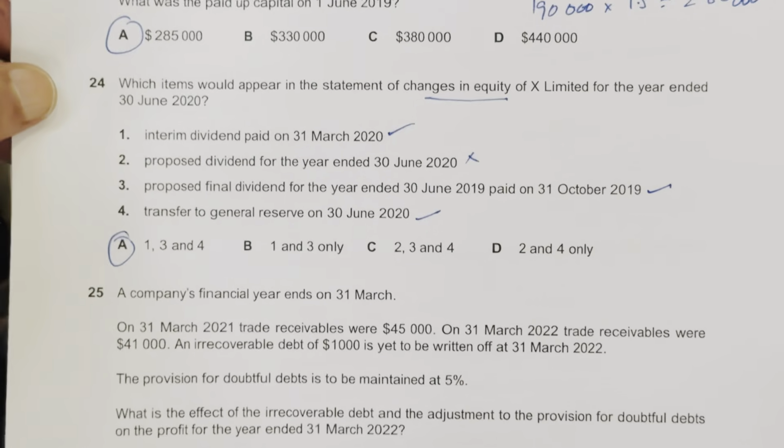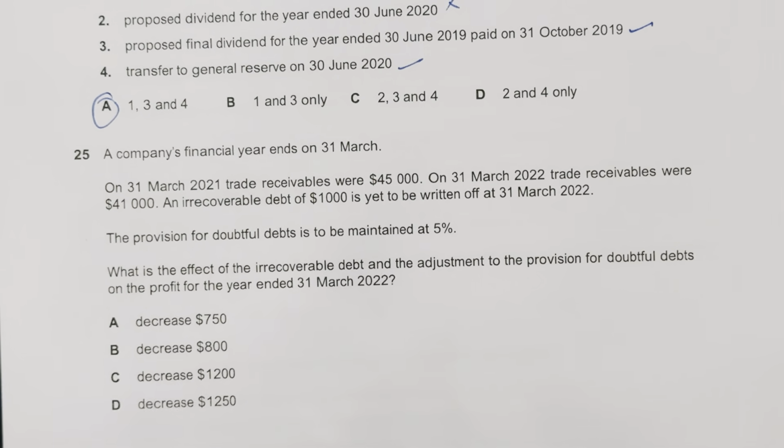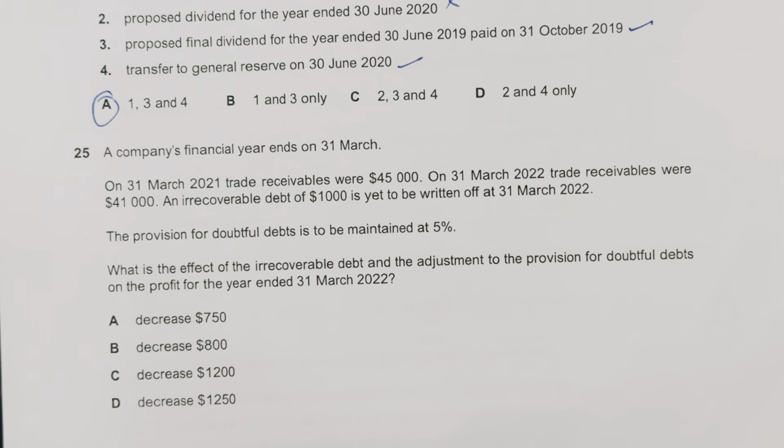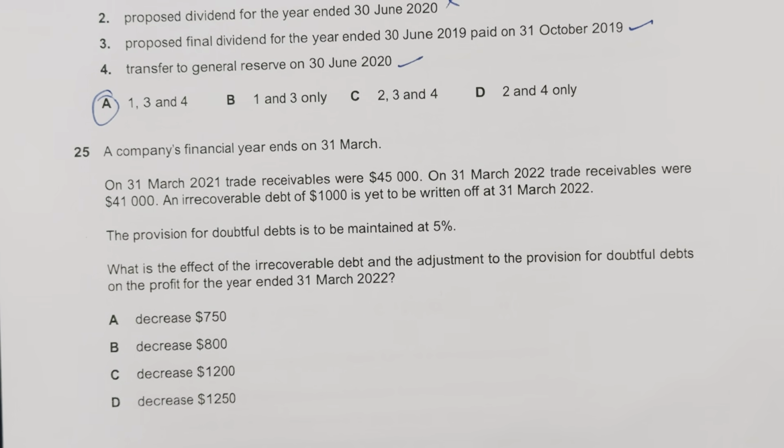Moving to question number 25. A company's financial year ends on 31 March. On 31 March 2021, trade receivables were 45,000. On 31 March 2022, trade receivables were 41,000. Okay. An irrecoverable debt of $1,000 is yet to be written off at 31 March 2022. The provision for doubtful debts is maintained at 5%. What is the effect of this irrecoverable debt and the adjustment to the provision for doubtful debts on the profit for the year ended 31 March 2022?